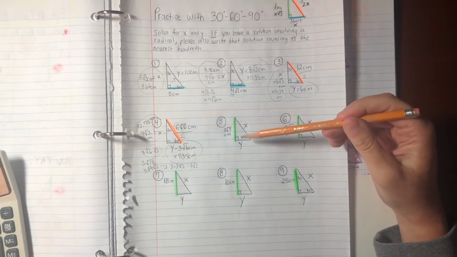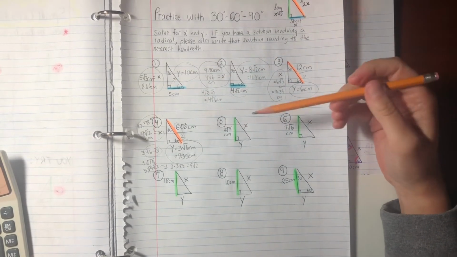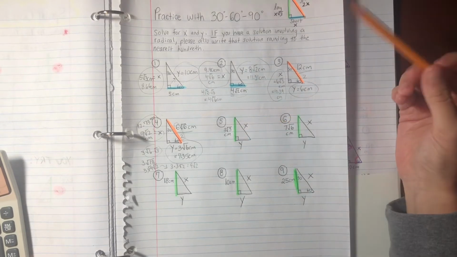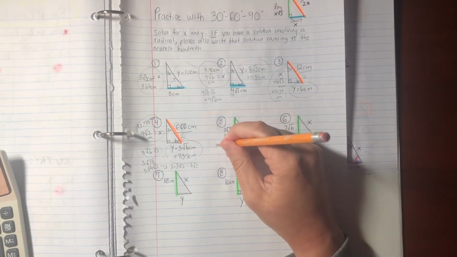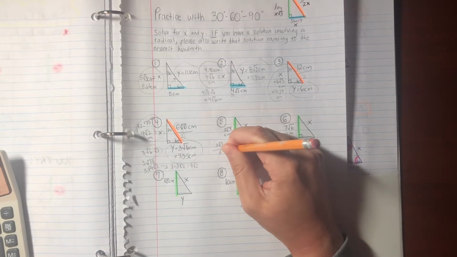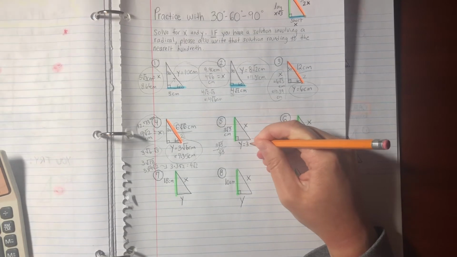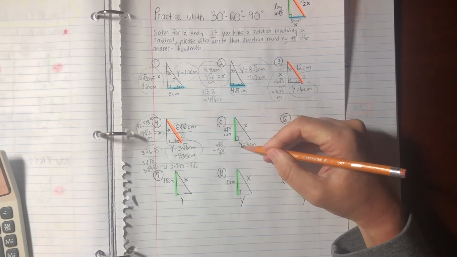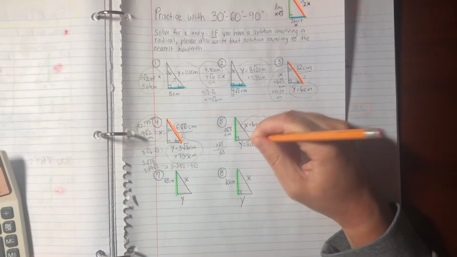So if I went from short leg to long leg in all these examples by multiplying by radical 3, we now know going from long leg to short leg, we need to divide by radical 3. So 5's a nice easy case, right? I'm going to take 3 root 3 divided by radical 3. Nice for us, those radical 3's cancel, and I get y is equal to 3 centimeters. Short leg to hypotenuse, I just double it, so that means x is going to be 6 centimeters.